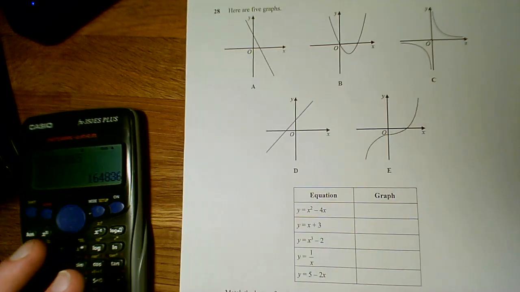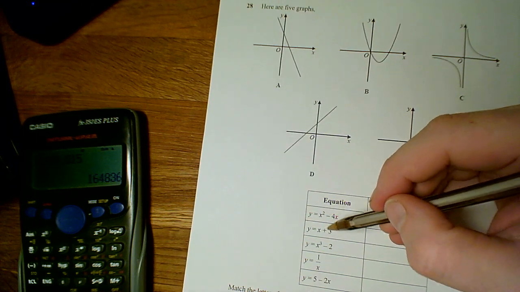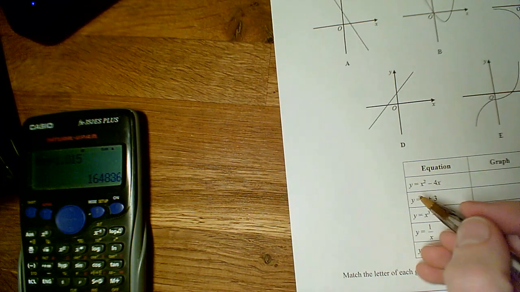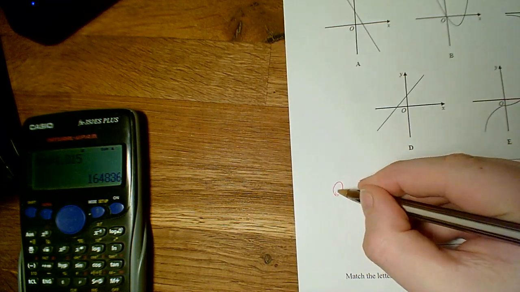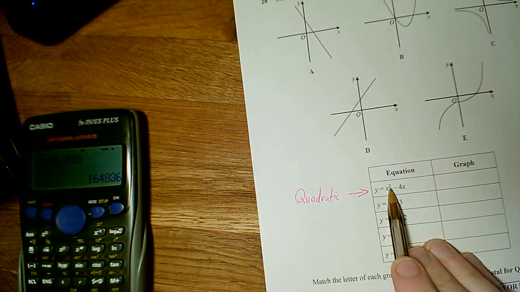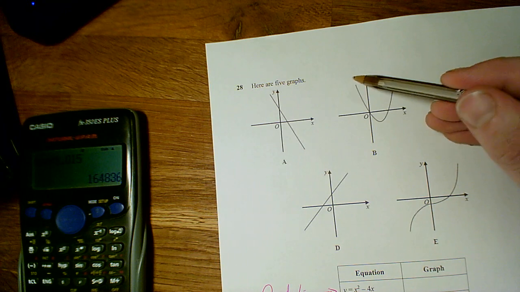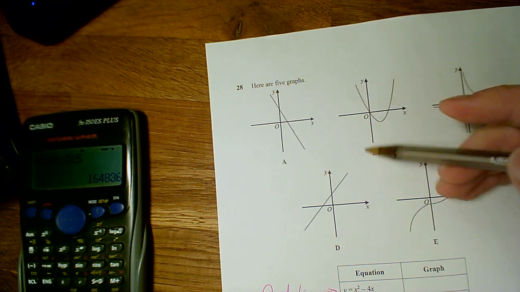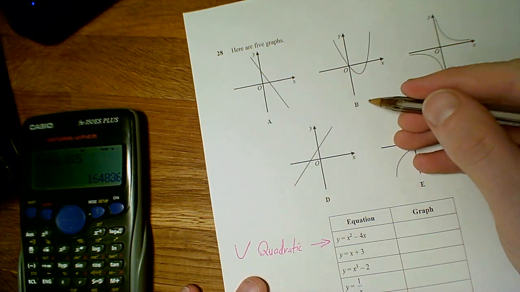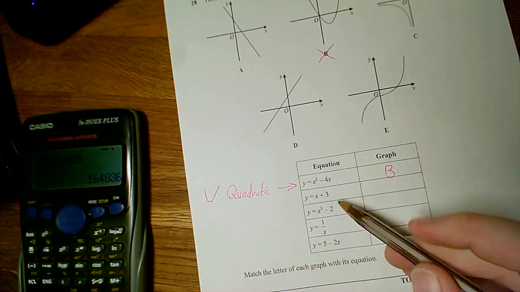Last question. 5 graphs. So there's a few different types of graphs we need to remember. These ones are called quadratic graphs. Ones that have a squared term in them. If it's a positive squared term, it looks just like this, a parabola. If it's a negative squared term, it goes the other way around. Quadratic graph like that. So that is B. Cross B off because I know I've done it now.